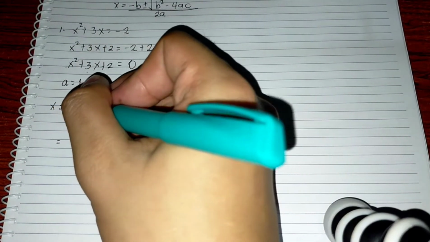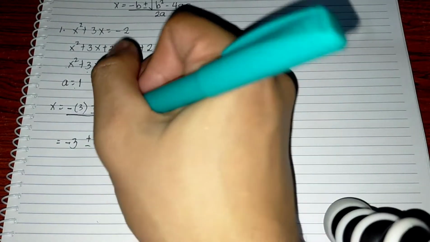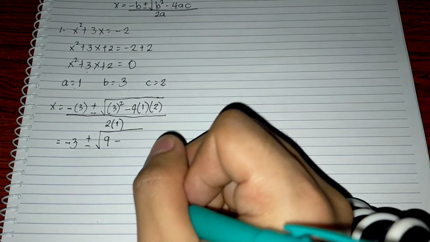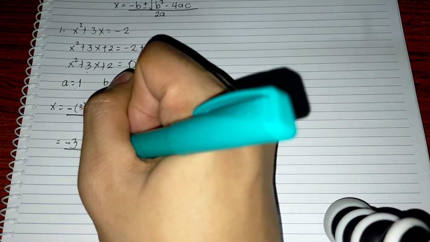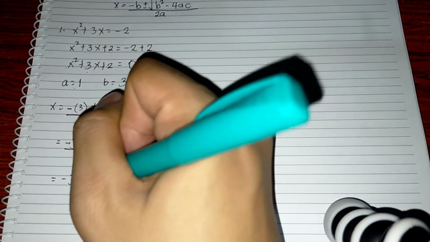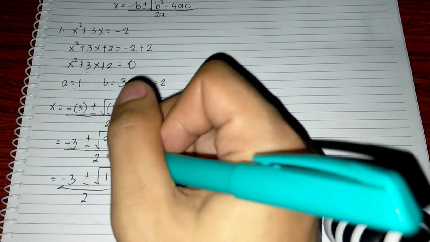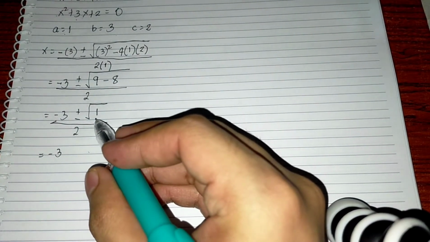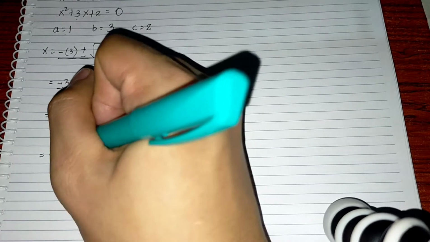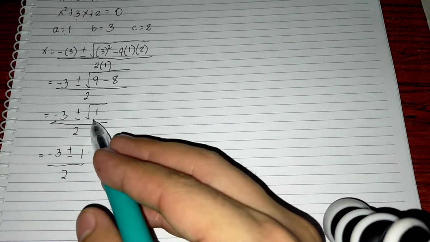Tuloy-tuloy na yung solution. So, negative times positive is negative. So, negative 3 plus minus square root of, ano ang 3 squared? 9. 9 minus 4 times 1 is 4. 4 times 2 is 8. Okay? All over 2. So, equals negative 3 plus minus square root of 9 minus 8 is 1, all over 2. Equals negative 3 plus minus, what is the square root of 1? Of course, 1 pa rin. Plus minus 1 all over 2. Okay? Hindi mawawala yung plus minus kasi dalawa yan. So, square root ng 1 is 1.